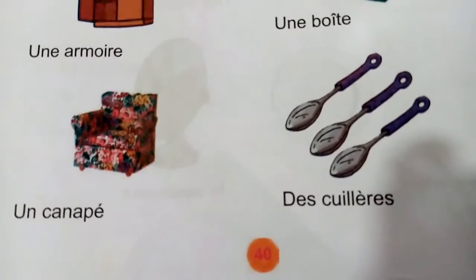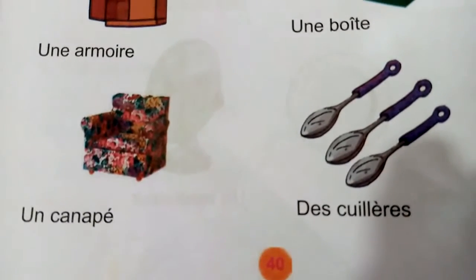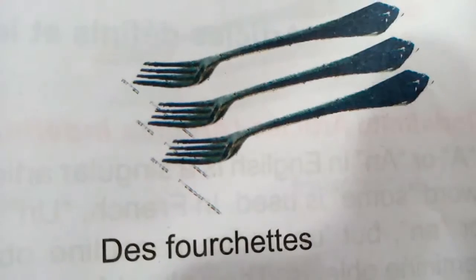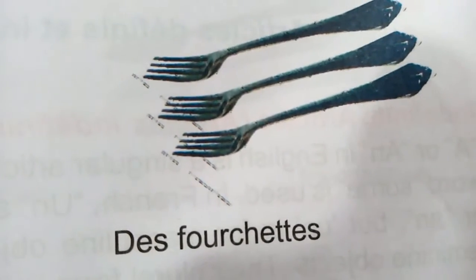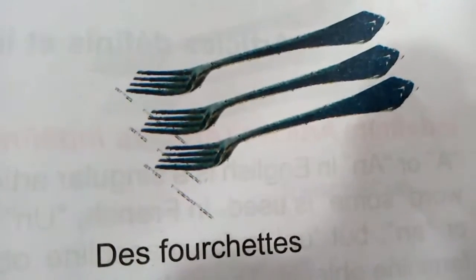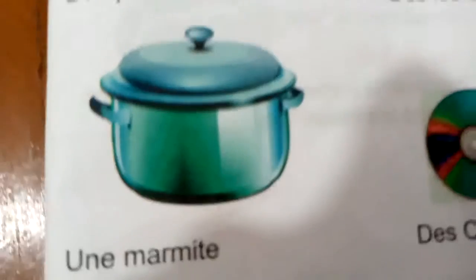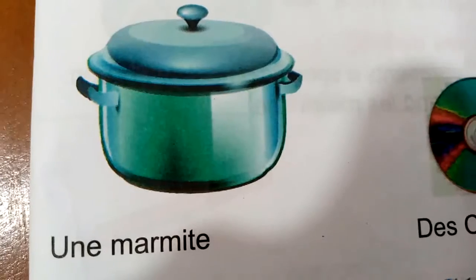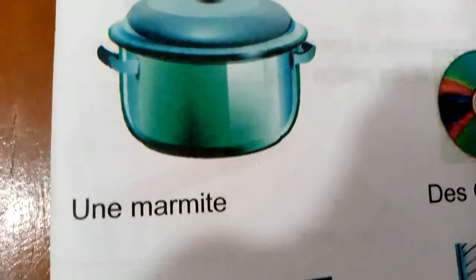Une boîte. So you can also see spoons. Spoons, there is the cuillère. Alright. So here we have the fourchette, which is fork that we use in eating in the house. It's called the fourchette. So that is more than one, as you can see on this picture. So we also have another one. So that is une marmite. That's a pot we use in cooking. So if it's more than one, it is des marmites, and then you add S last. Alright, so we also have another one, une télévision. Une télévision, that is a television.